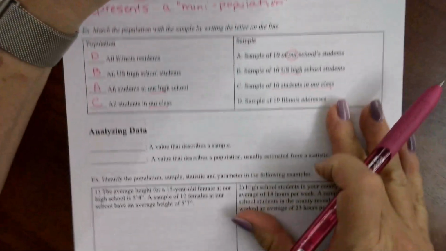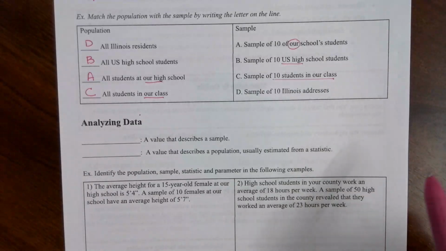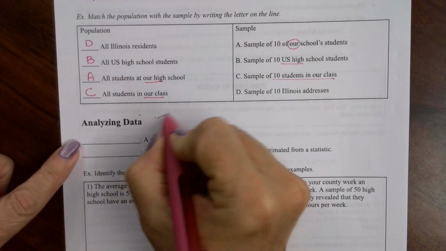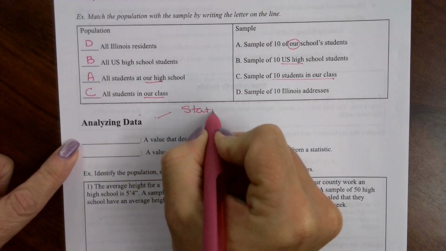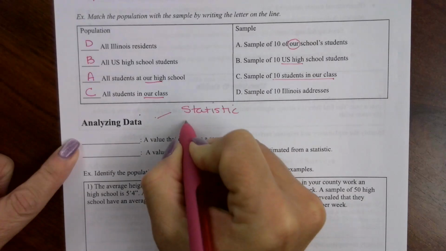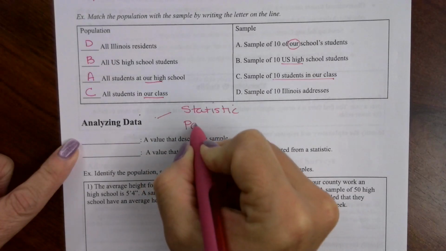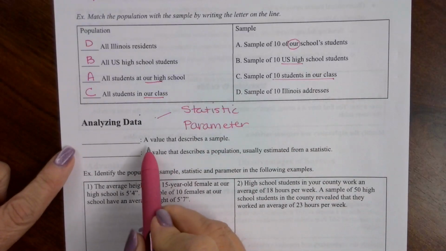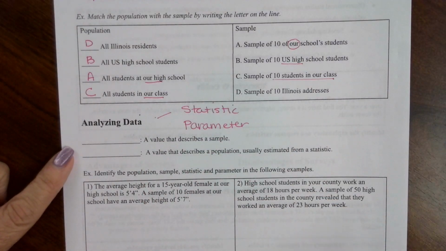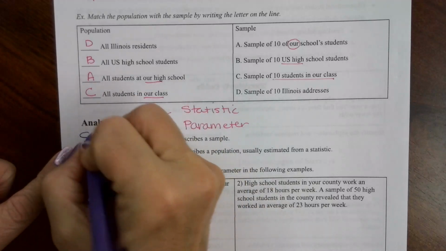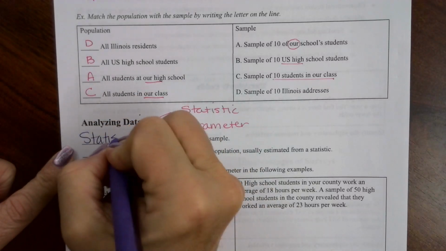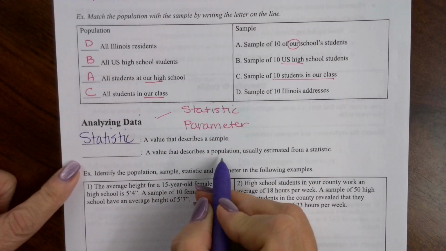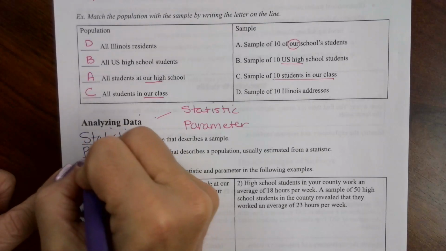Now, this is important. So when we look at analyzing data, we're going to hear two things. We're going to hear statistic, and we're going to hear population, or parameter. So a value that describes a sample is a statistic. And a value that describes a population is a parameter.